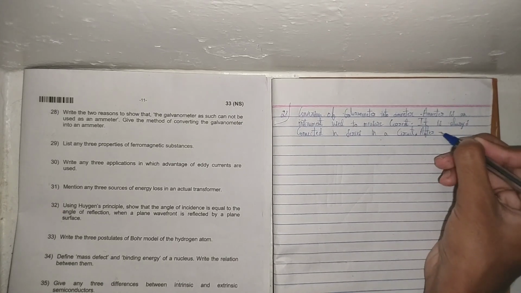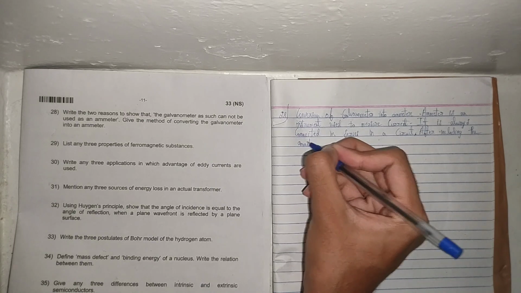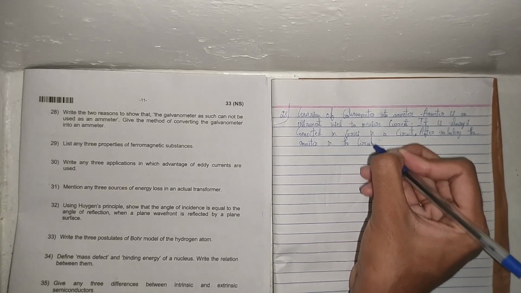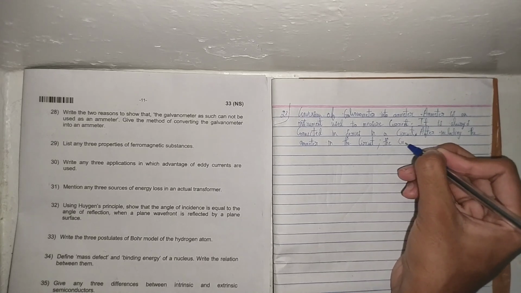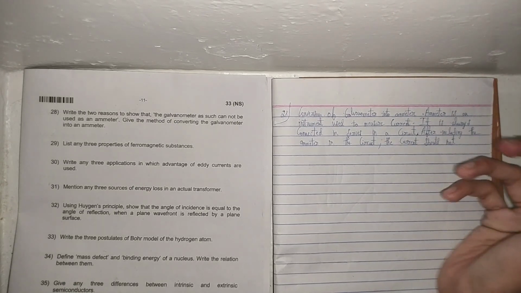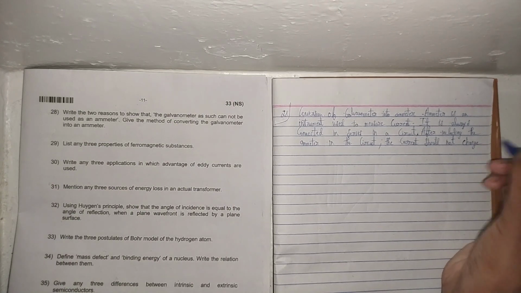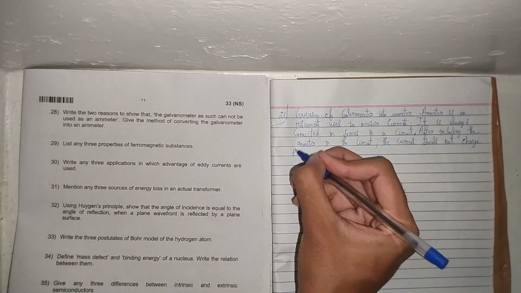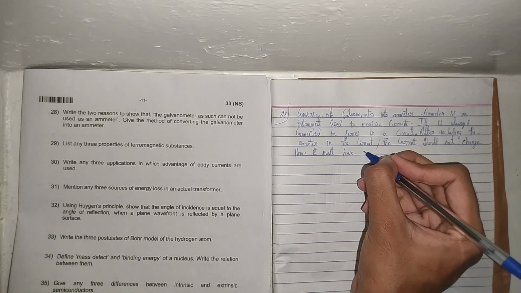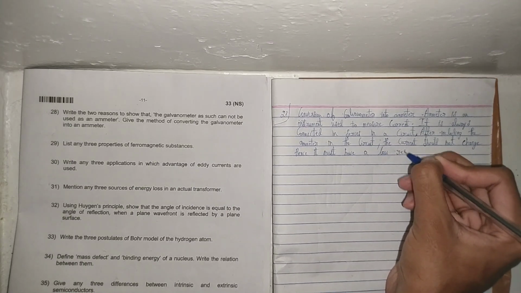After including the ammeter in the circuit, the current should not change. Hence, it must have a low resistance.